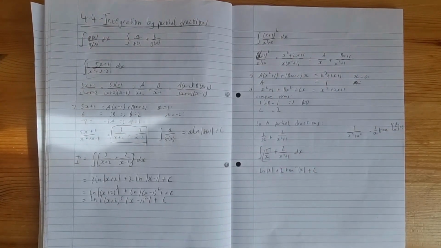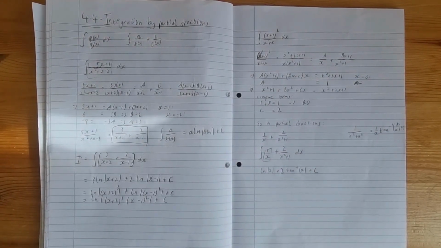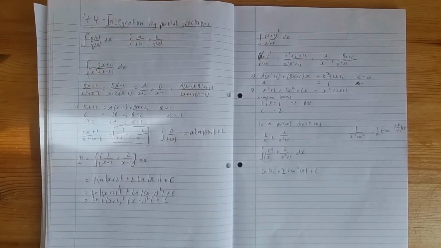And we cannot simplify this because tangent inverse and natural logarithm of x are non-compatible, to put it simply. See you in the next video for some more cool integration with integration by parts.